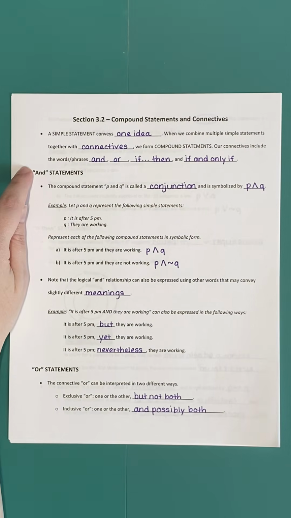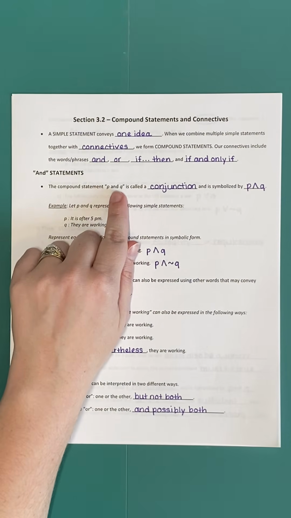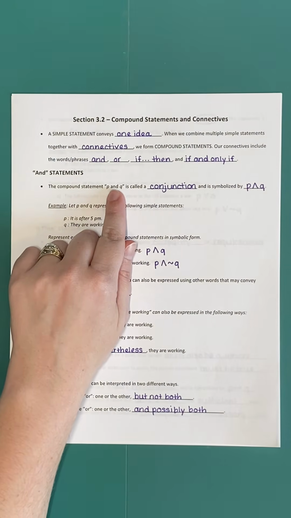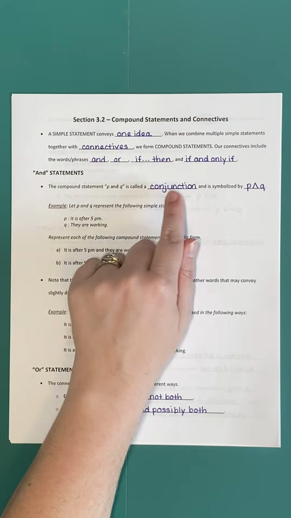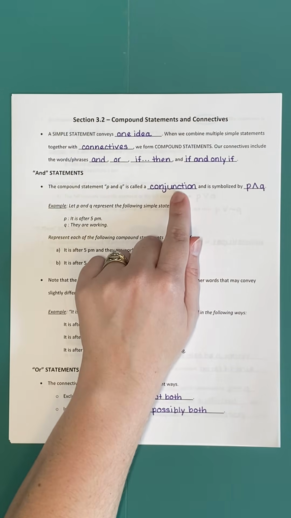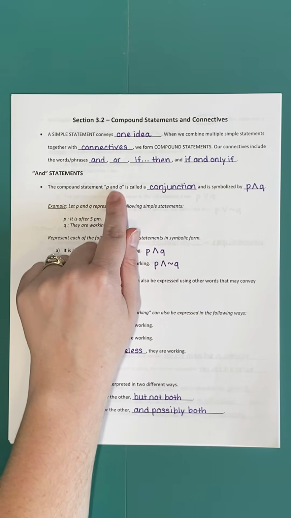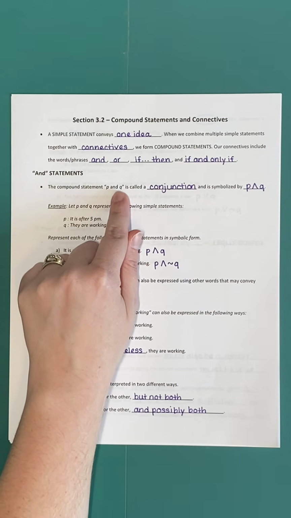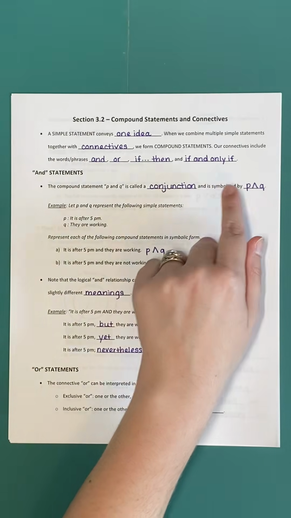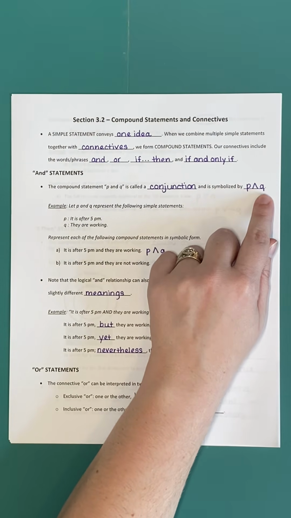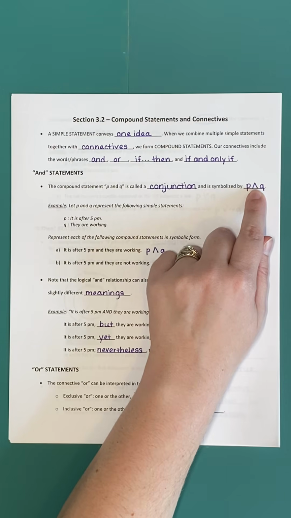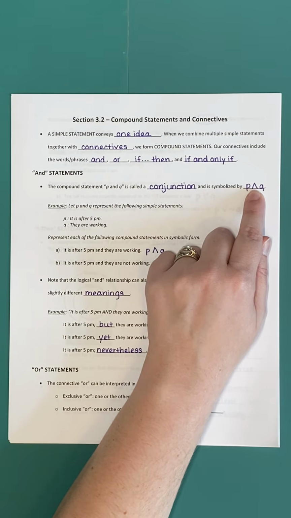So let's start with the word and. Imagine taking 2 simple statements, combining them together with the word and. So something like P and Q. We call this compound statement a conjunction. So the symbol for and is going to be the conjunction symbol. So when we join these 2 statements, P and Q, together using the word and, this is going to be the symbolic form of that. So statement P, statement Q, and then this up arrow is going to represent and.